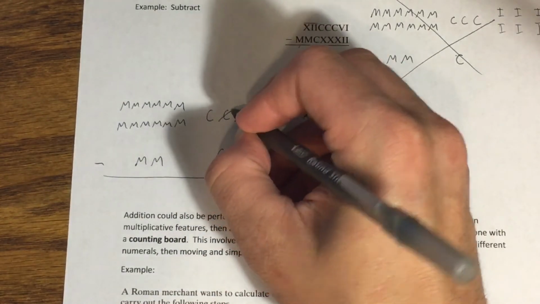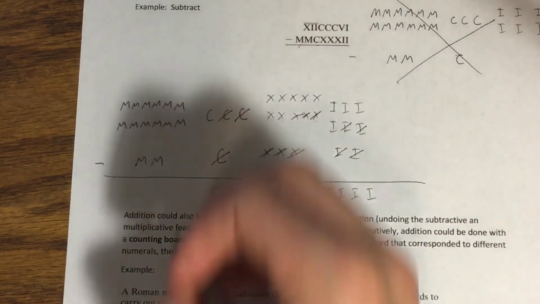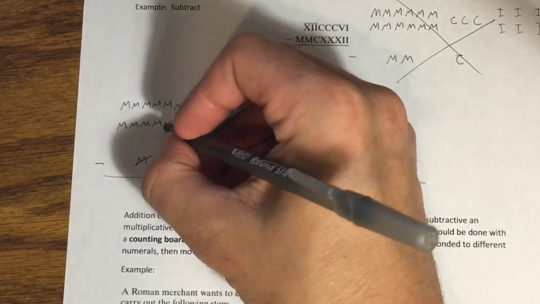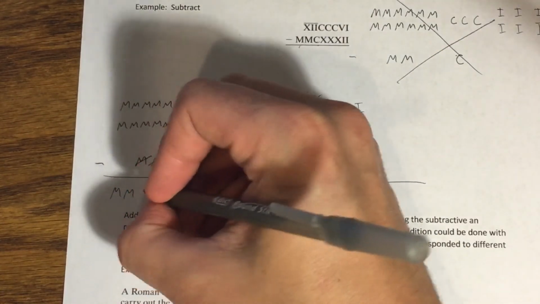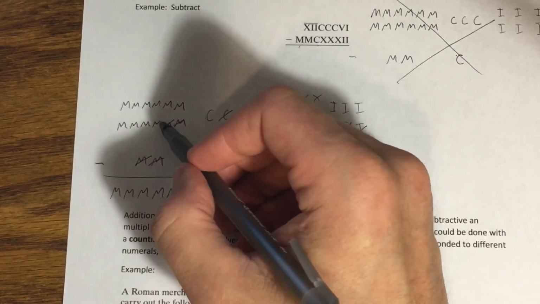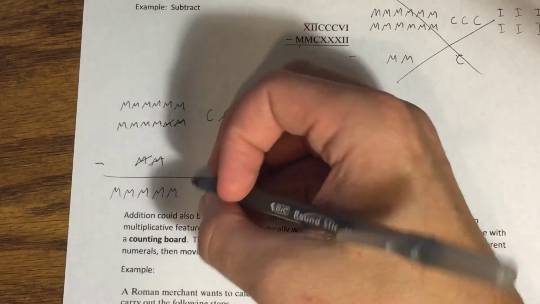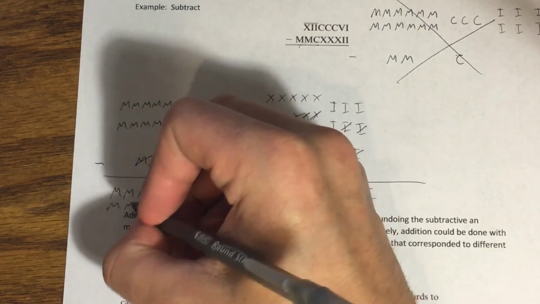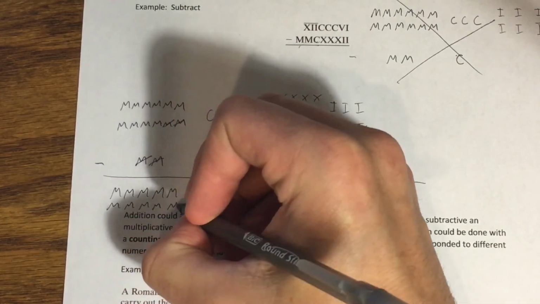Cancel that with one of these, leaving me with one of my hundreds. Cancel these 2 thousands with 2 of these thousands, leaving me with 1, 2, 3, 4, 5. How many do I have? 1, 2, 3, 4, plus 6. I should have 10. So 1, 2, 3, 4, 5, 6, 7, 8, 9, 10.